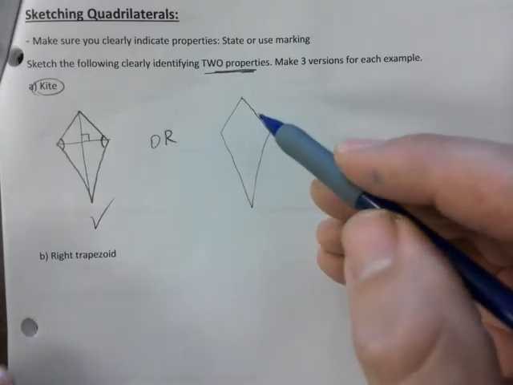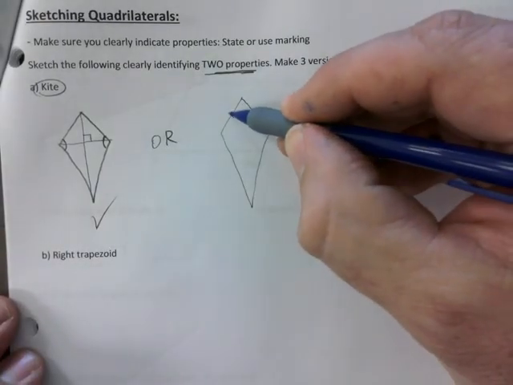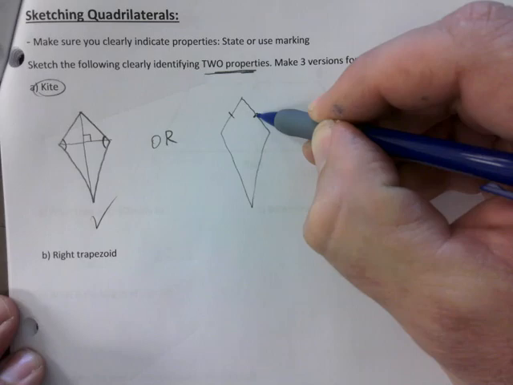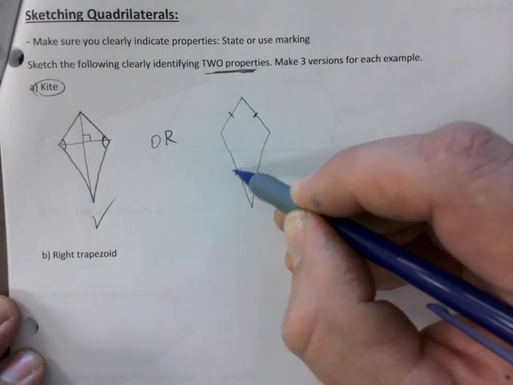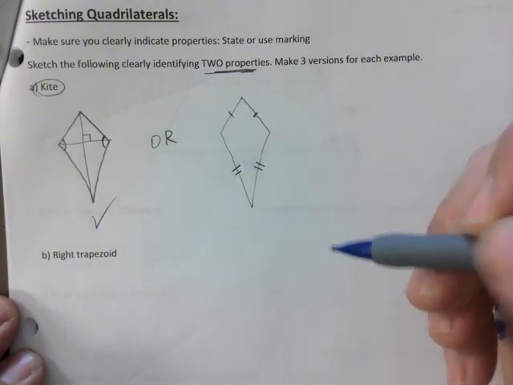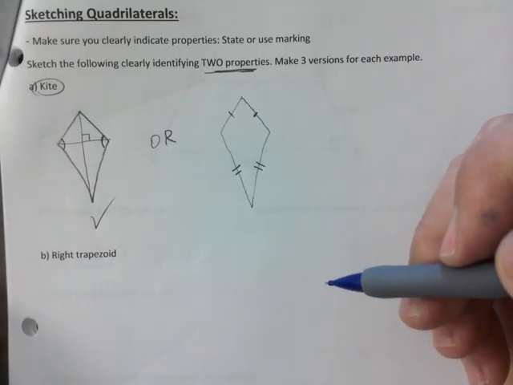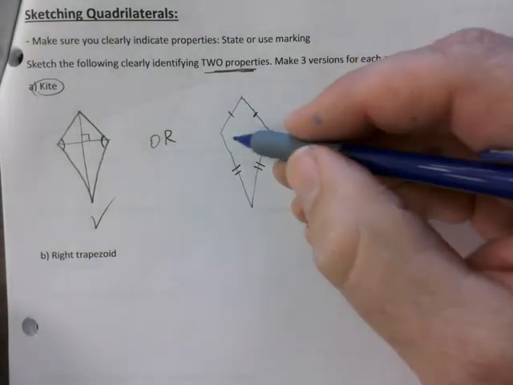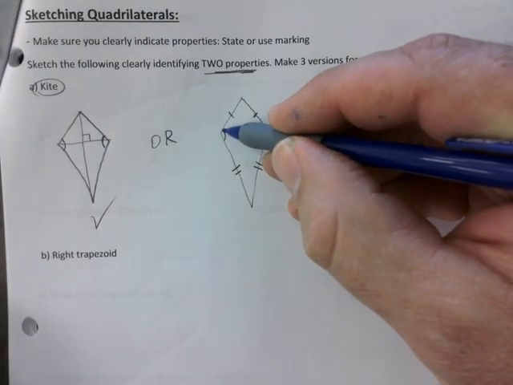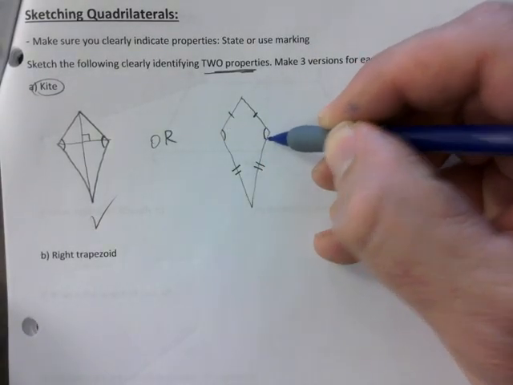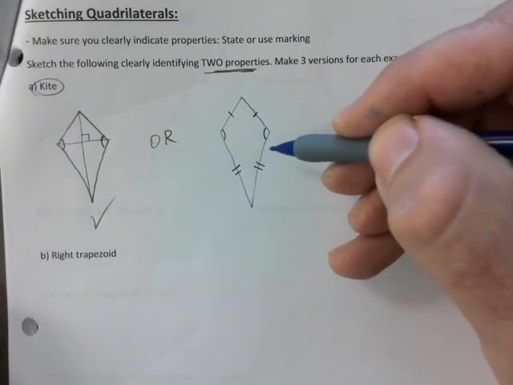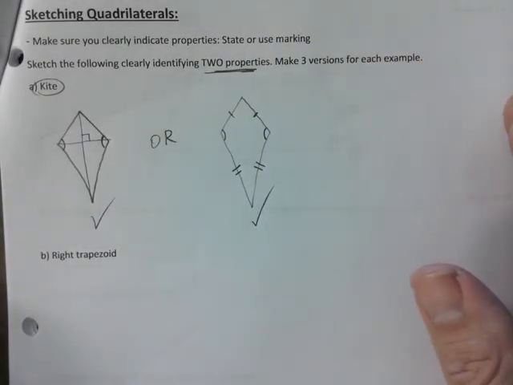Or do another kite. Let's just talk about the sides. We know that this one is the same as that one, and we also know that this one is the same as that one. What else do you want to talk about? Let's talk about these angles again, this one and this one. Sure. So imagine this is another student. This student would also get 2 out of 2.